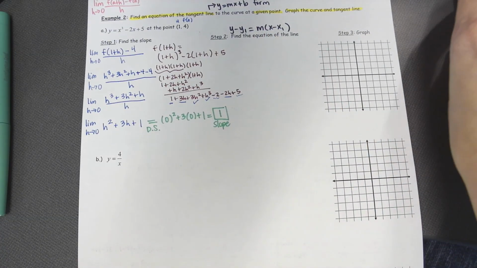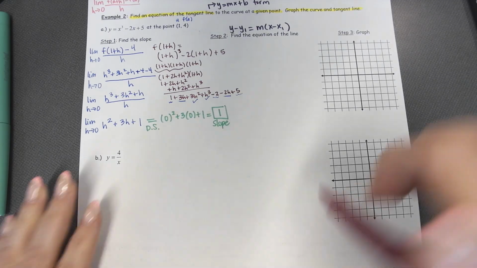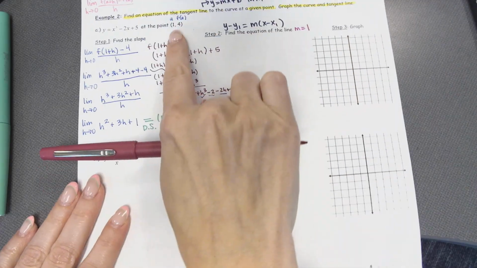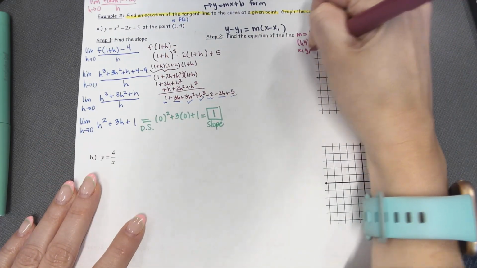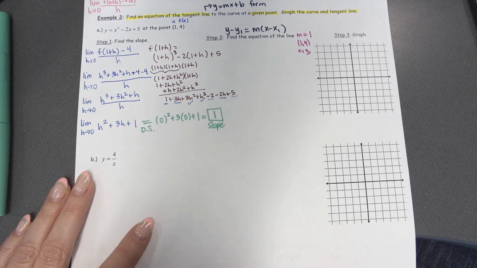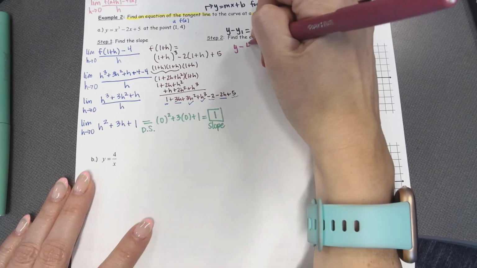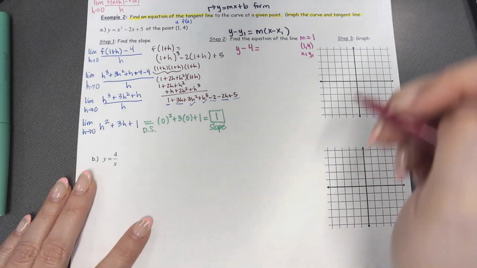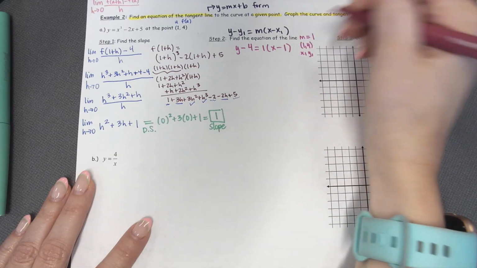Okay, so when we're finding the equation of the line, we know that our slope is 1. Our point, 1, 4, would go in for x1 and y1. And so we'd have y minus 4 equals 1 times x minus 1.